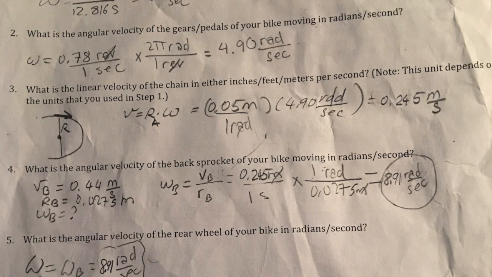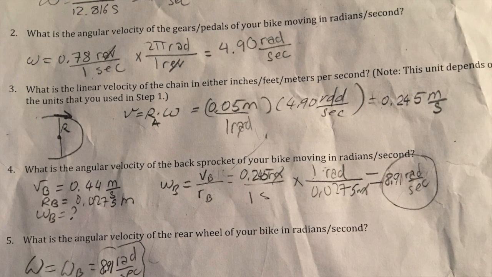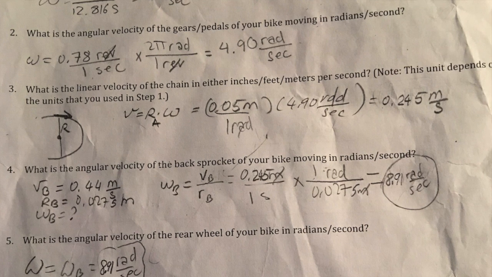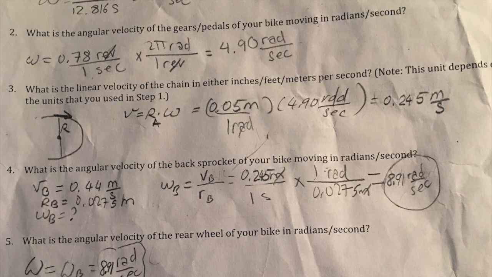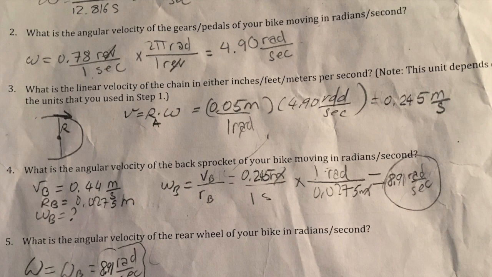The next thing that I calculated was the linear velocity of the chain in meters per second. I did 0.05 meters, because that is the radius of the rear sprocket, divided by 1 radian, times 4.90 radians per second, because that's the angular velocity, which is 0.25 meters per second.